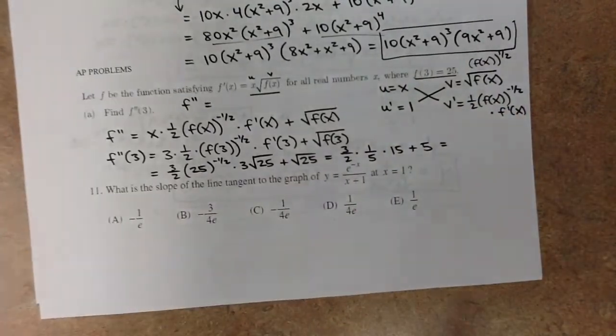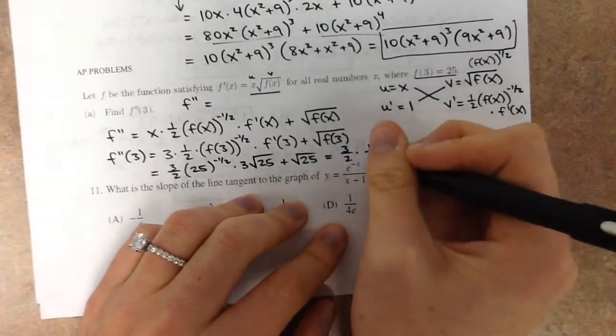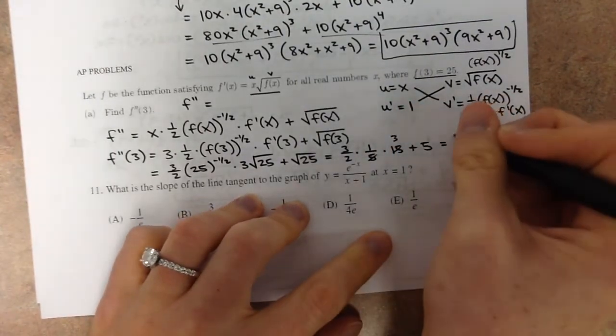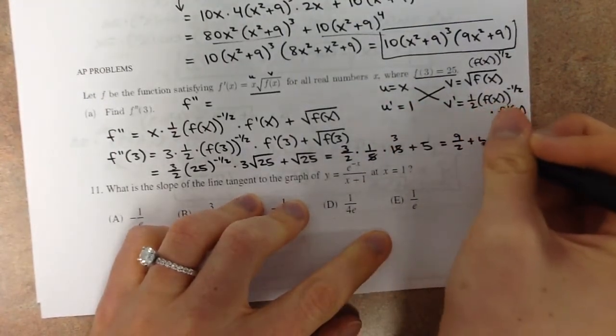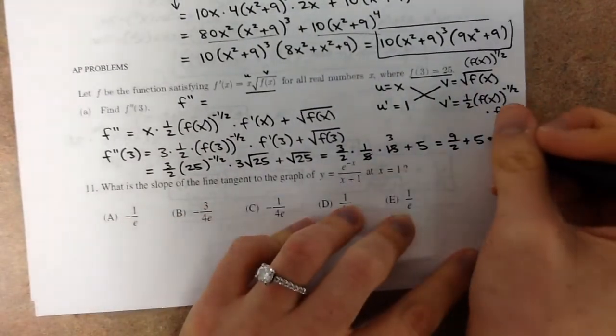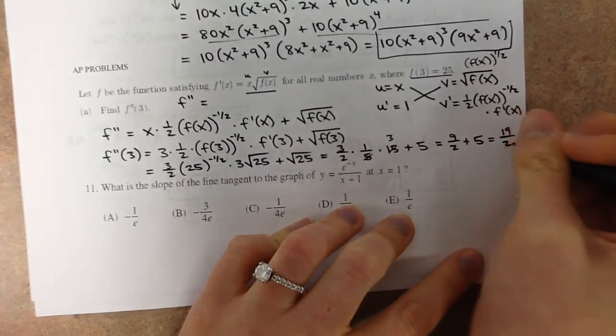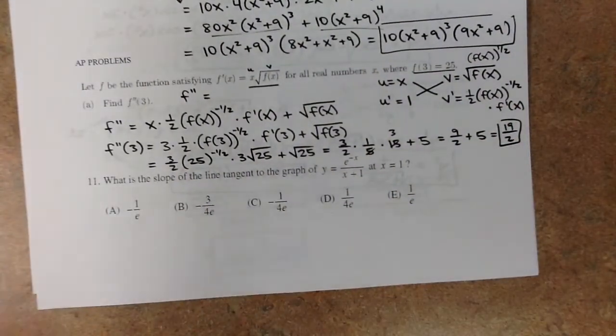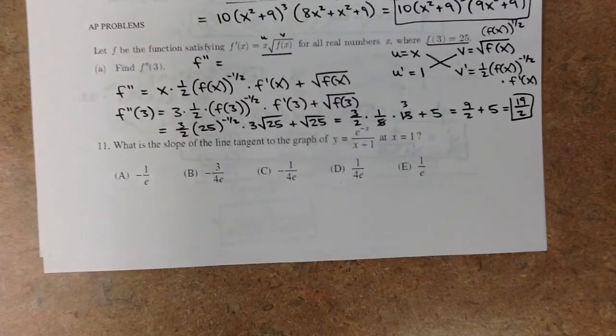Lots of beautiful things happening here. The 1/5 times 15 leaves me with 3. 3 halves times 3 is 9 halves. 9 halves plus 5, just about there, I believe, gives me 19 halves, or 9.5, whichever way you prefer. Okay, so that one, beautiful, wonderful things happening.